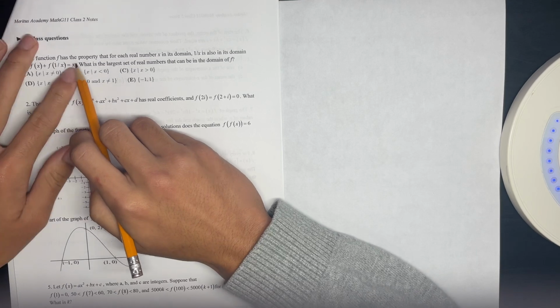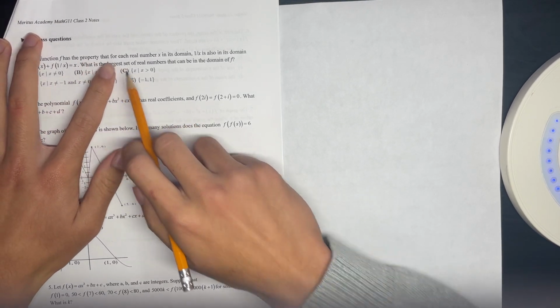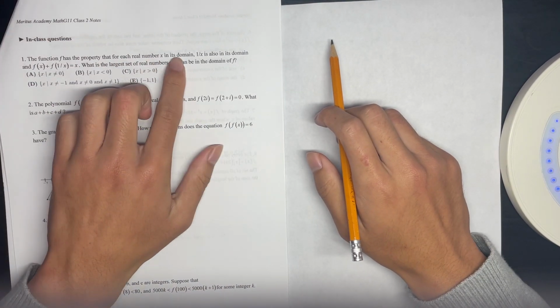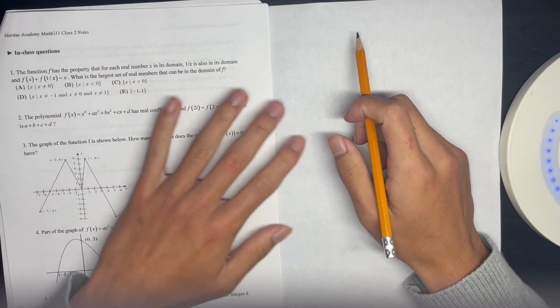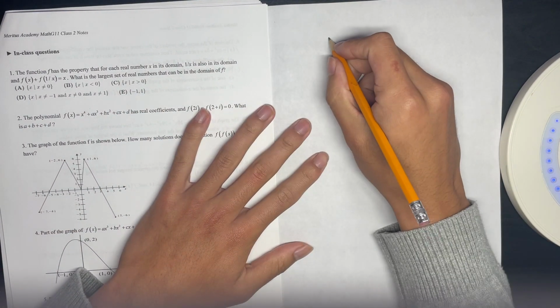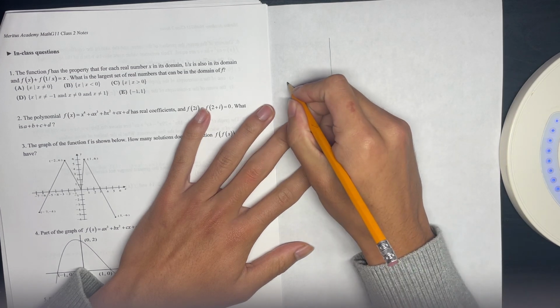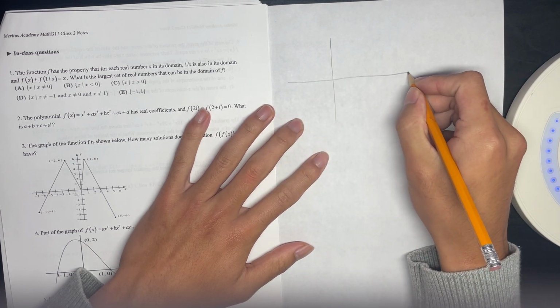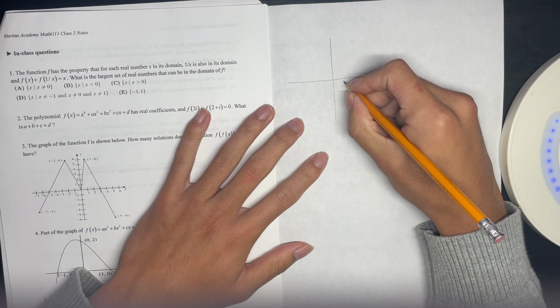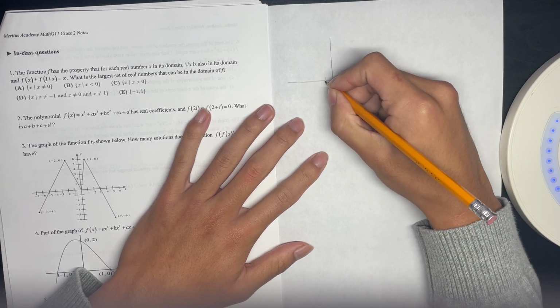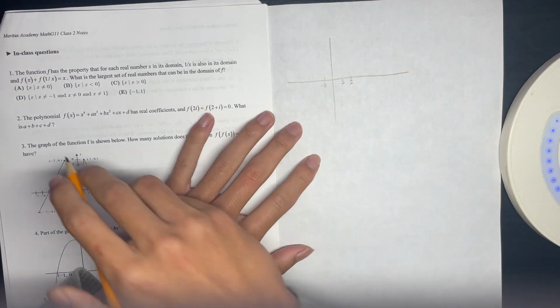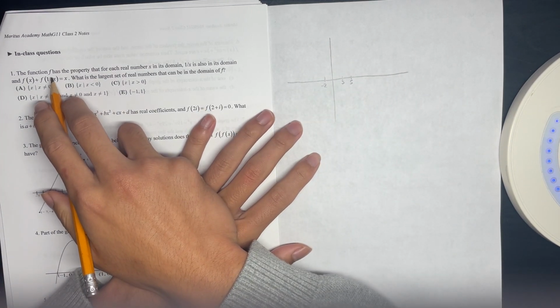So first of all, what does this property mean? For each real number x in its domain, 1 over x is also in its domain. So if we put the function in a graph like this, and let's say 3, 5, and -2 is the function f's domain.